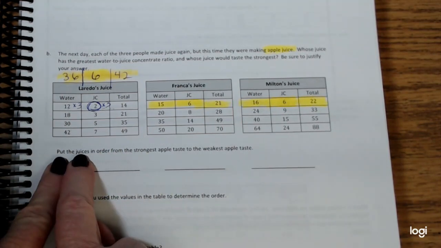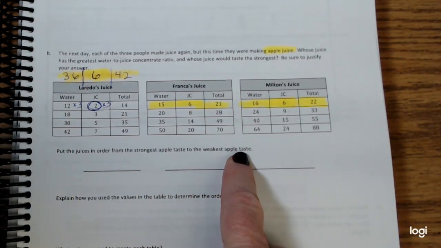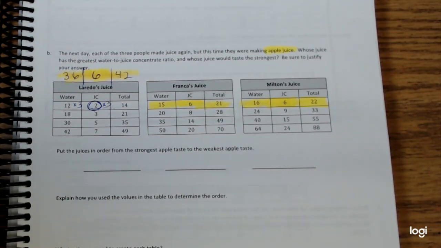Down here it says put the juices in order from the strongest apple taste to the weakest. The strongest is going to be the one that has more juice than the rest. All of them have 6 cups of juice, so now we need to look at the water. Go ahead and put them in order of who you think has the strongest.